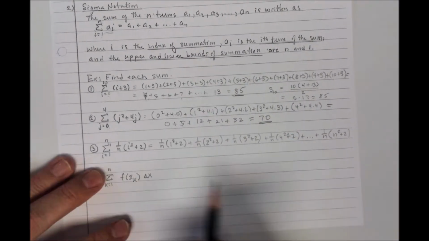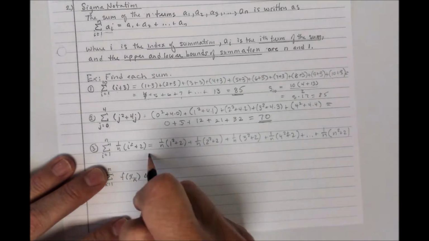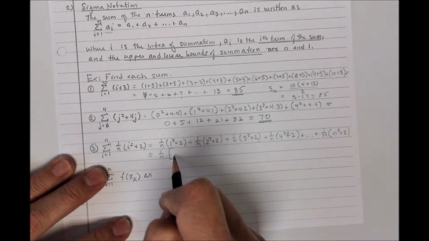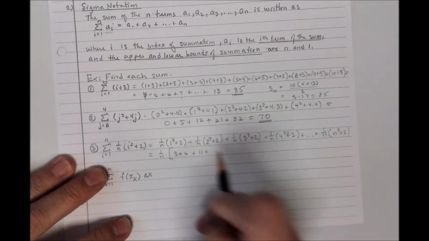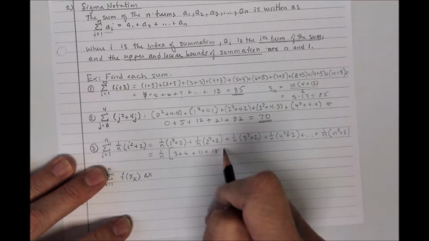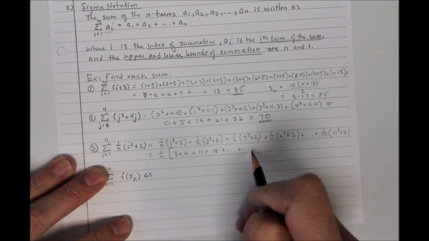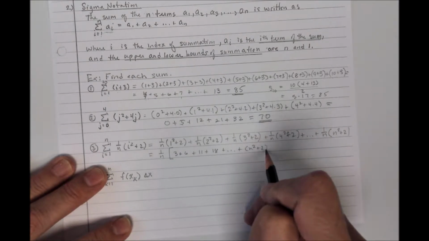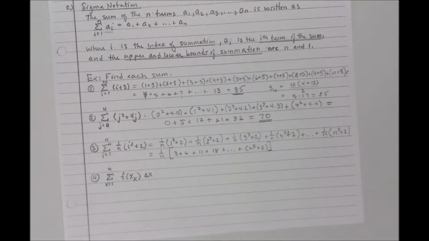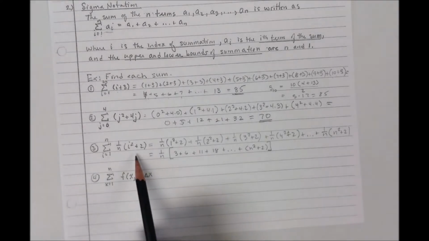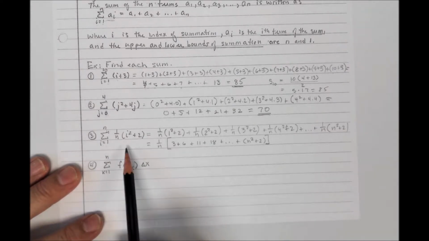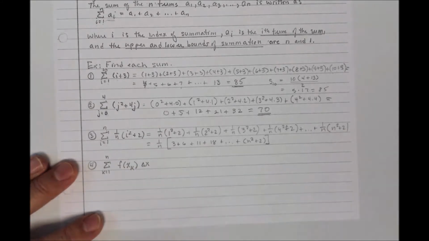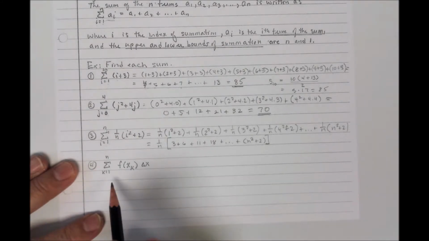Now, other than the fact that I could factor out a 1 over n, and that would be what? 3 plus 6 plus 11 plus 18. And I would continue this all the way up to n squared plus 2. And that's about as good as I'm going to be able to get that guy. All right, now, the reason you're seeing this type of example is because we're going to use that when we determine some areas under the curve. We're going to use expressions that look like this, and we're going to take the sum. I know it doesn't sound like much now, but it's getting there. So hang in there. One more.